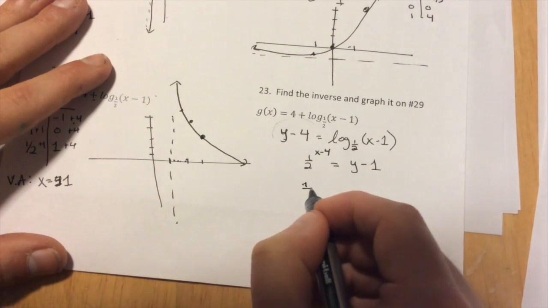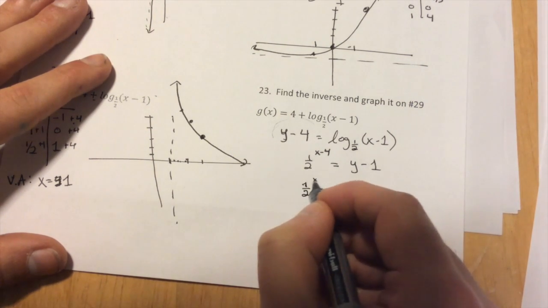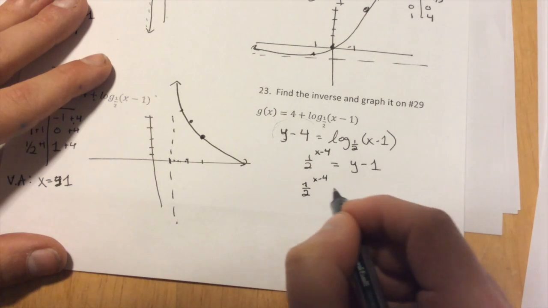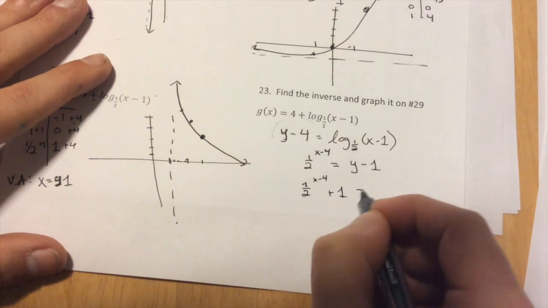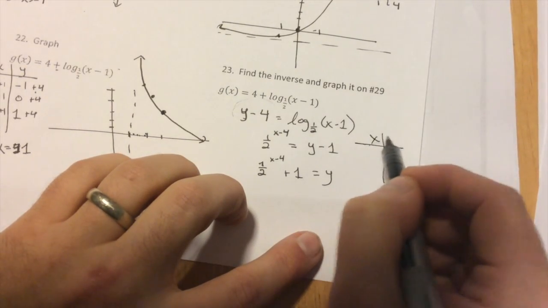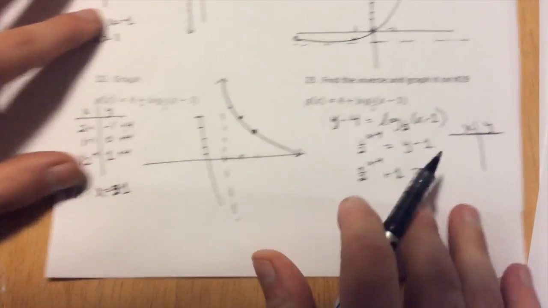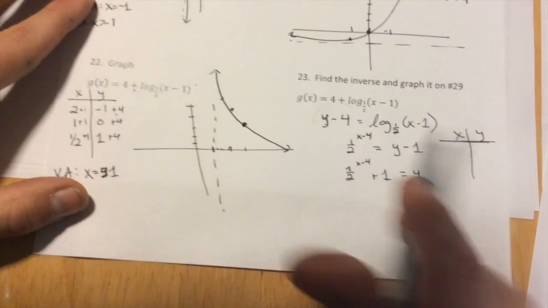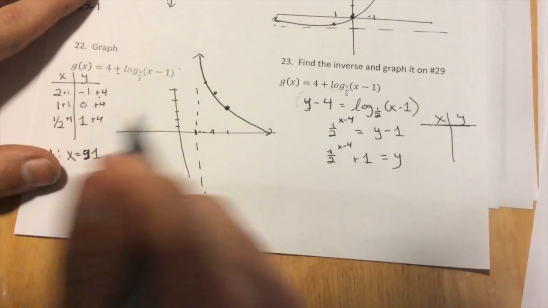We have 1/2 to the x minus 4, plus 1 equals y. That's my inverse equation. And we already know from the previous graph what the table should be. So we just switch the numbers.